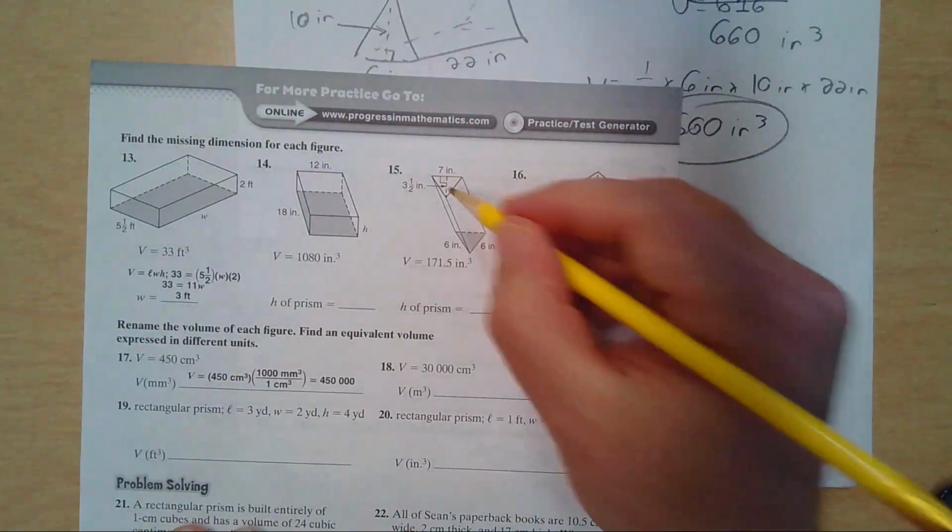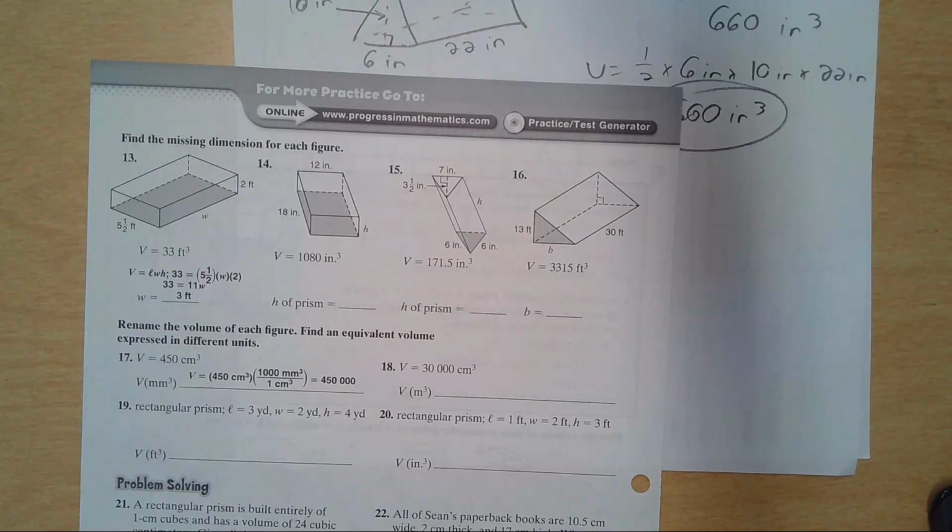This 6 inches here, if we were finding surface area, would be something we need to know. But it's just there to kind of throw you off. It's not a measurement that's necessary for volume. That is the side length of the triangle. It's not the base and it's not the height.